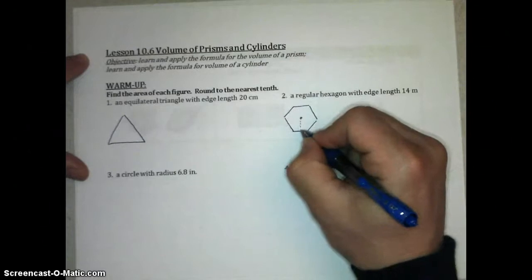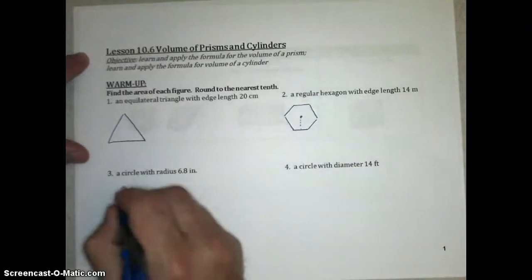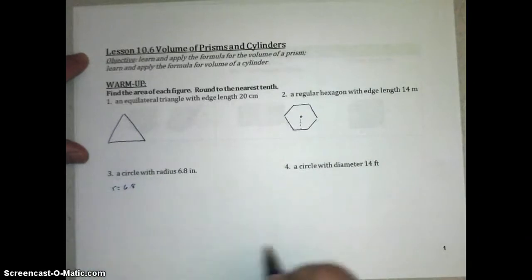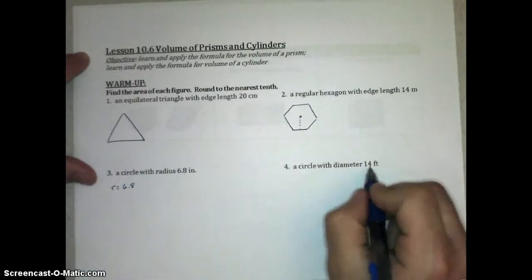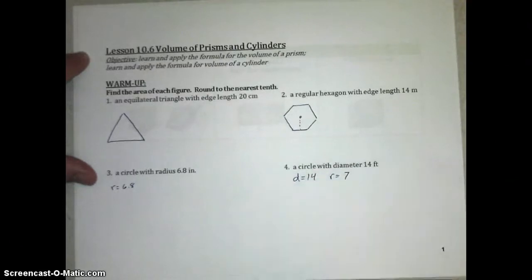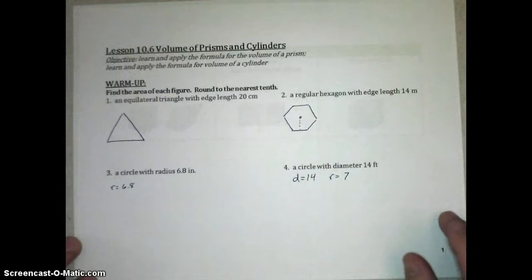Okay, that's your apothem. We're going to need that for that formula. Okay, a circle with a radius of 6.8. We don't necessarily need to draw that, but you could if you want to. And a circle with a diameter of 14. If diameter is 14, remember the radius is half of that. All right, go ahead and do the warm-up problems, and when you're ready, click play after pausing the video to continue.